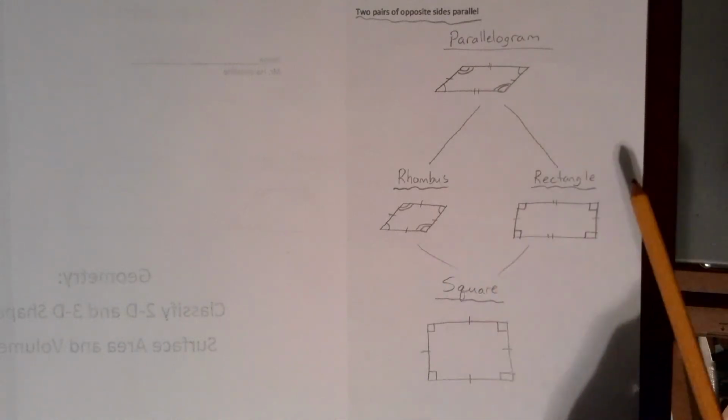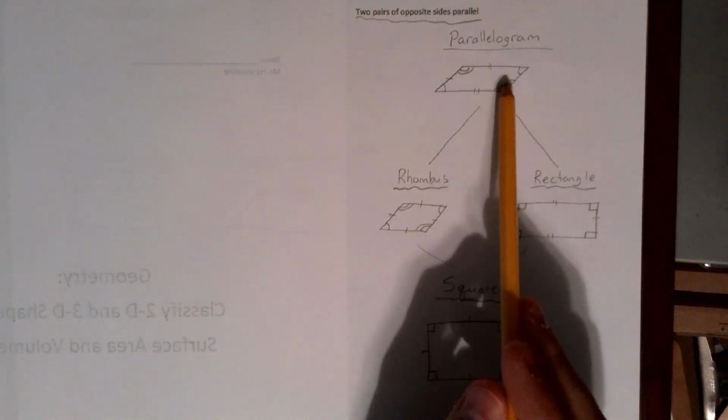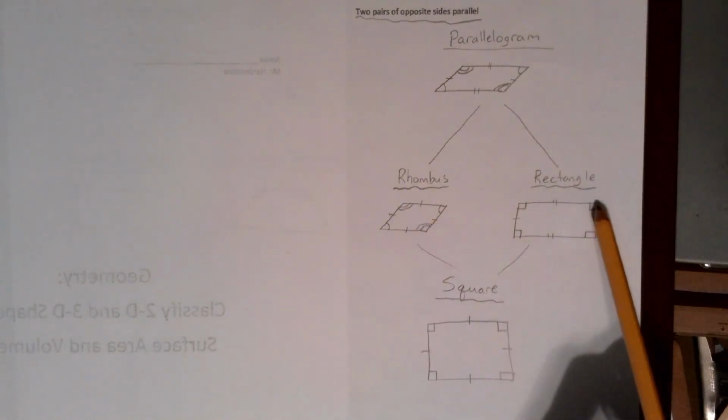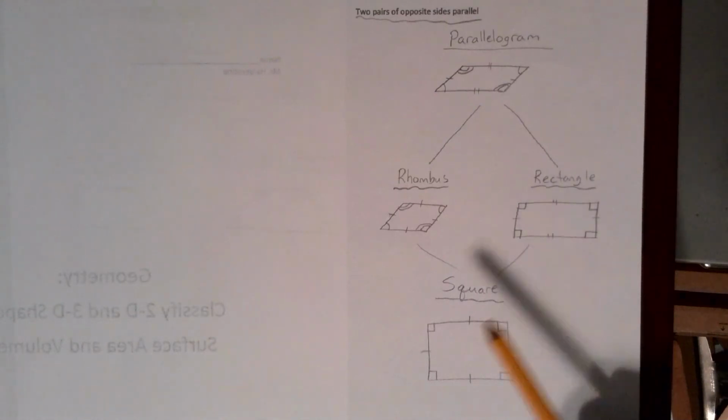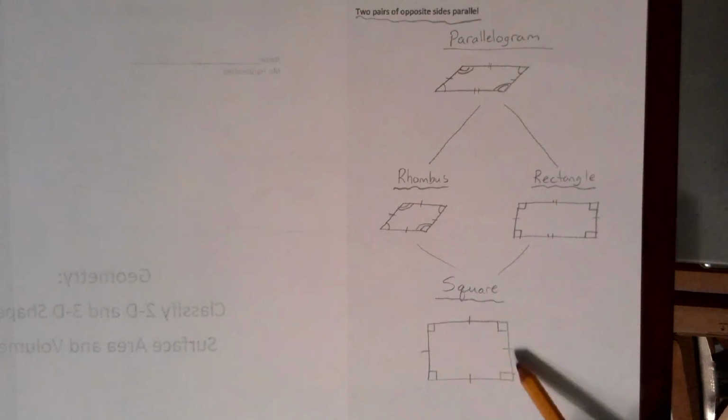So it means opposite sides are parallel because it's a parallelogram. All the sides have to be equal because it's a type of rhombus. And all the angles have to be equal because it's a type of rectangle. So a square is like the perfect quadrilateral. All four sides are the same. All four angles are the same. They're all 90 degrees. Okay?